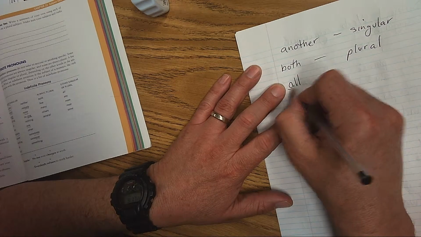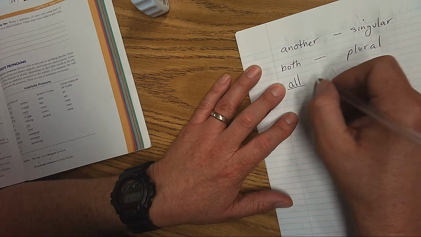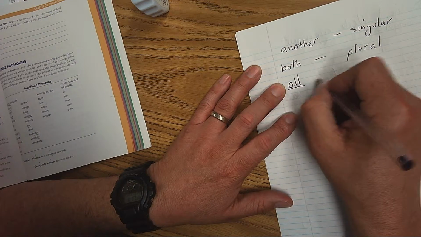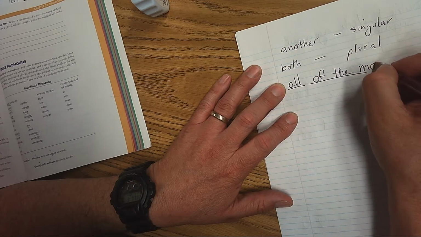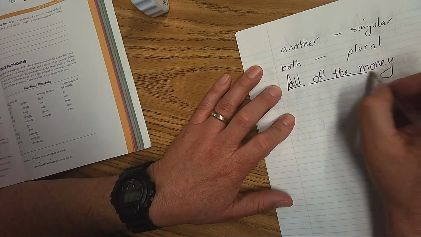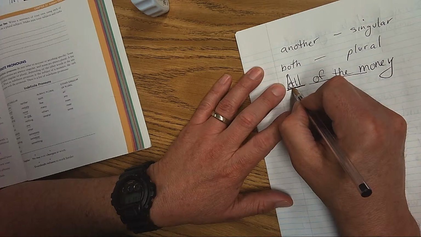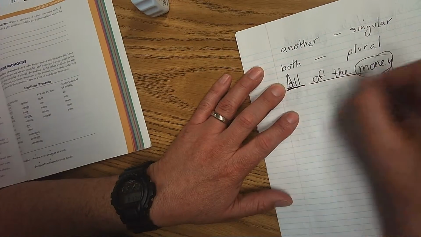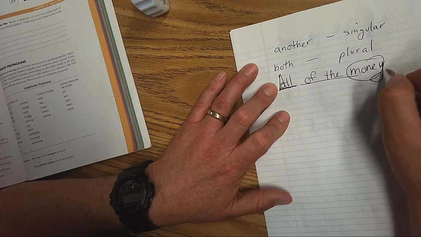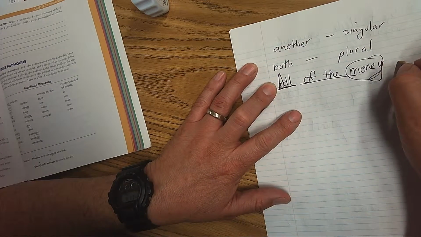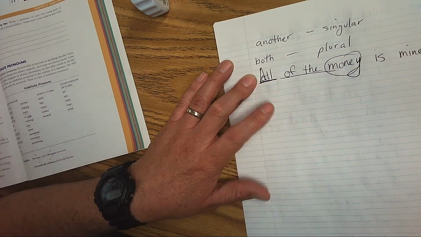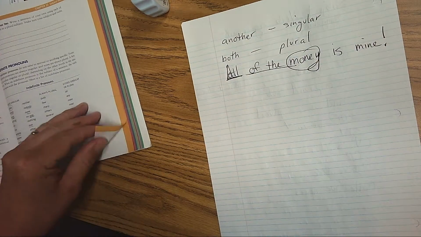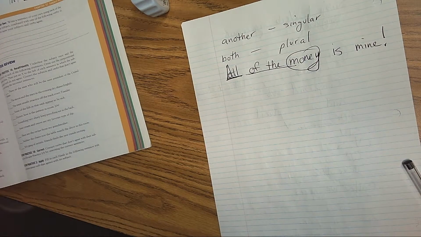But when that's used in a sentence, there's a prepositional phrase that will follow. All of the money. All right, so now all is the pronoun, it's the subject, but money determines whether it's singular or plural. Money is a collective noun that is singular, so that would make the verb need to be singular. All of the money is mine. Okay, for example. And that's it for your quick review on subject-verb agreement.